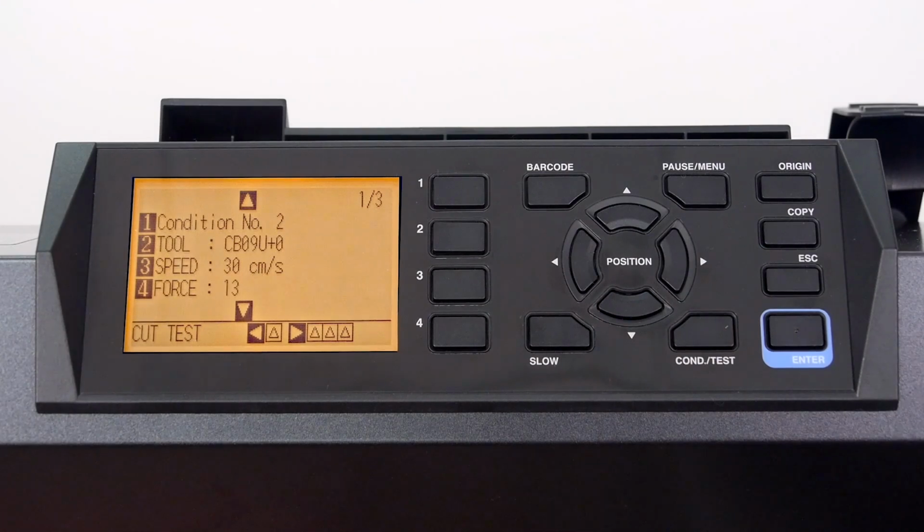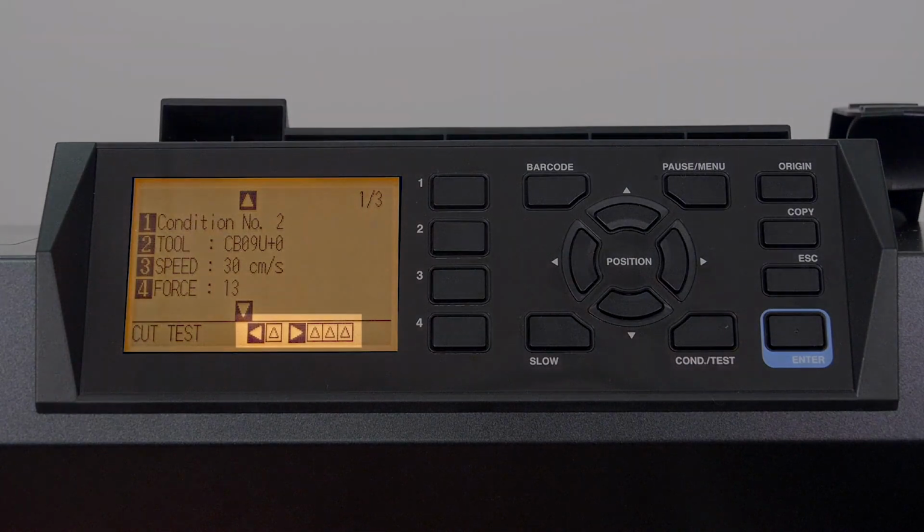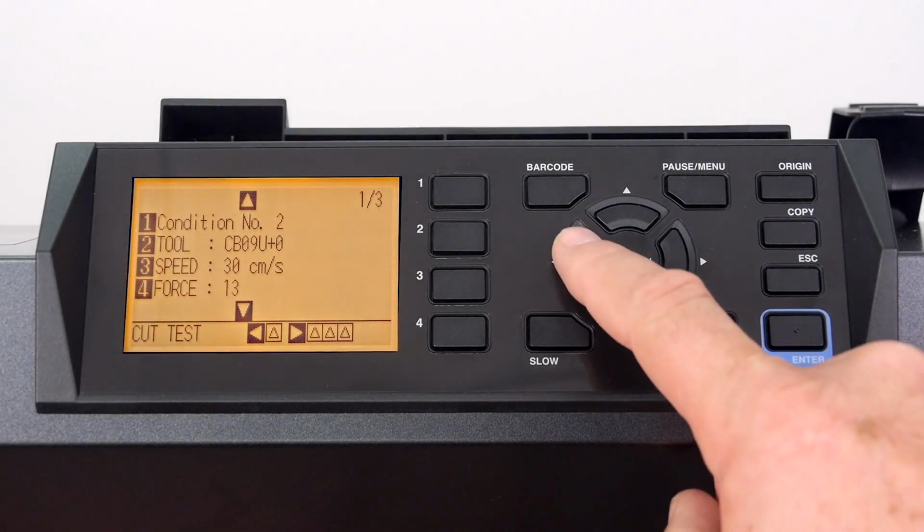Once a condition is configured for cutting, it's always a good idea to test the setting to make sure it's correct. At the bottom of the display, it shows that by pressing the left arrow key, we can have it cut a test pattern. Let's do that.